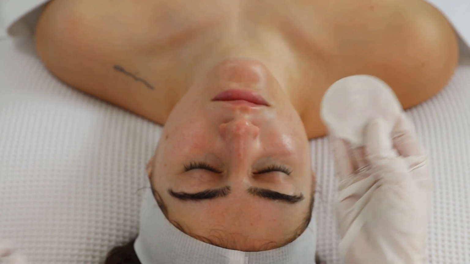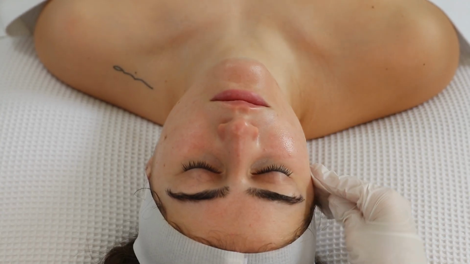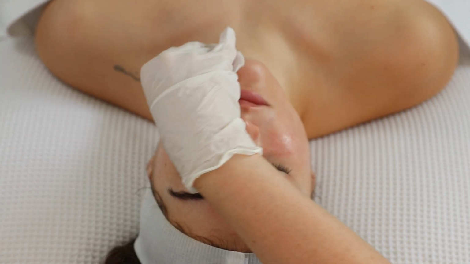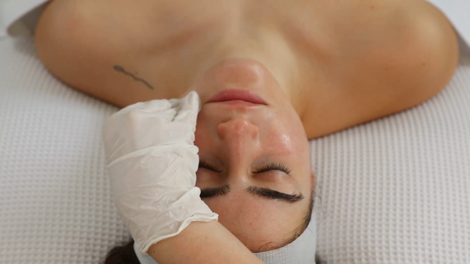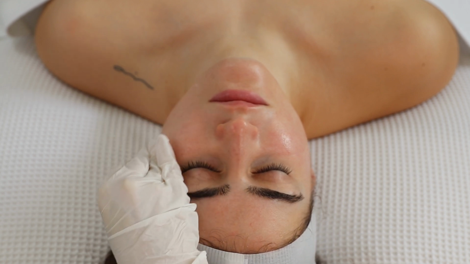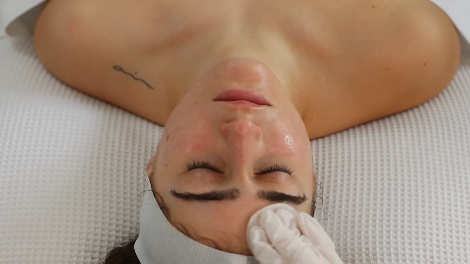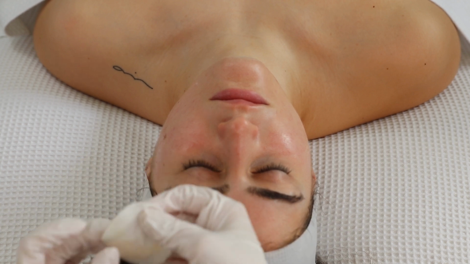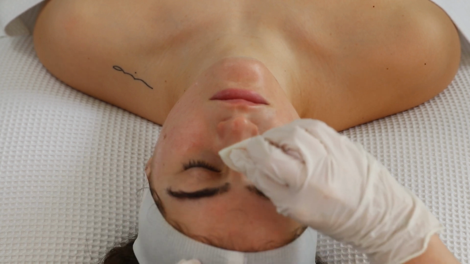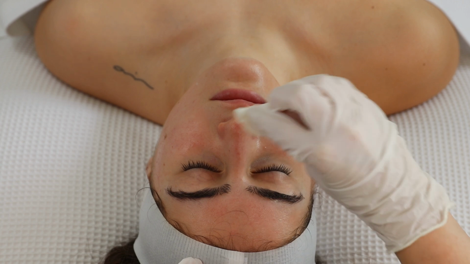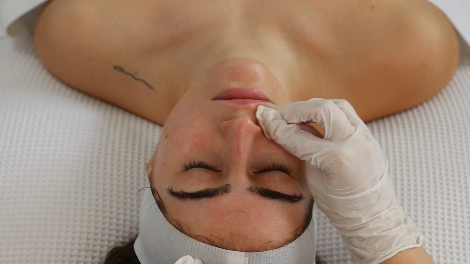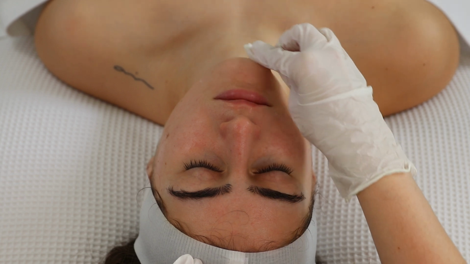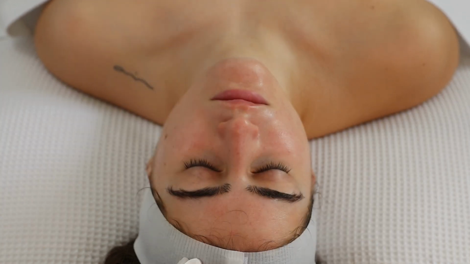Apply the solution using a cotton pad, starting from the right side of the face near the chin area, and with this you're going to move upwards towards the jawline, making your way up to the cheek. Move on to the other side of the face, and you're going to do exactly the same. Start from the chin area, move up towards the jawline and then up to the cheek. Go over the forehead, moving outwards towards the temples on each side. Then you need to go over the nose, upper lip, and then finally finish off at the chin area. Once you've covered all areas, you can move on to applying the chemical peel.